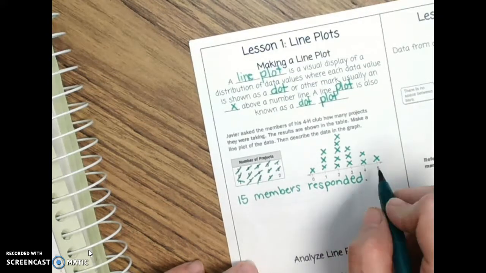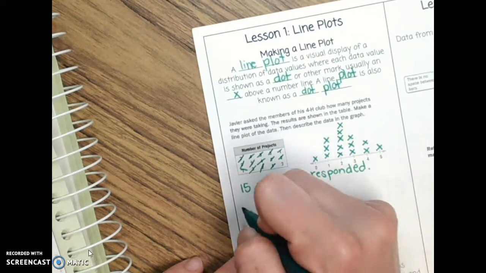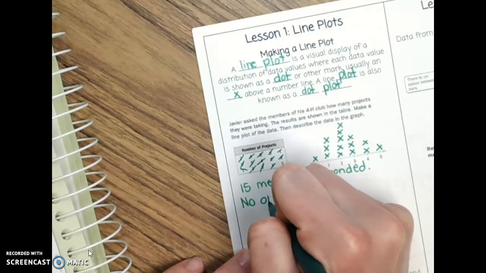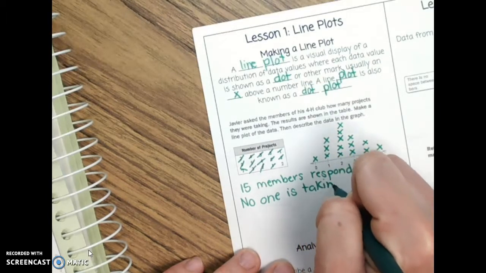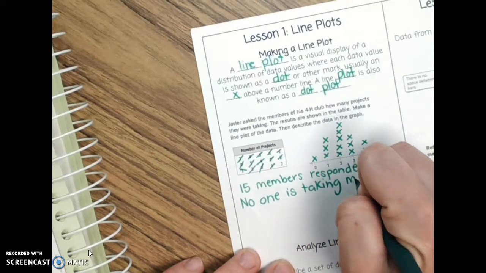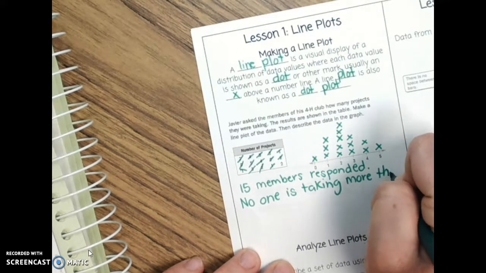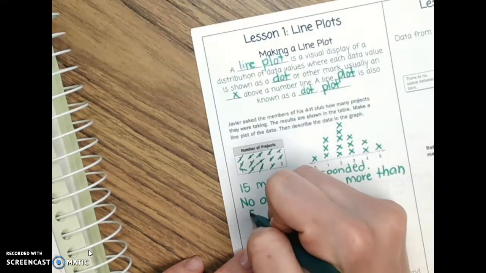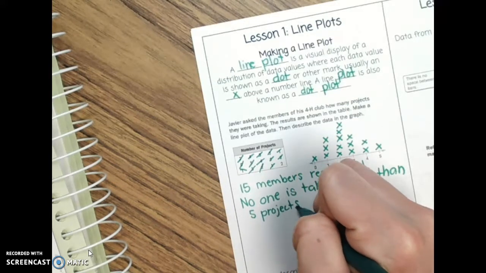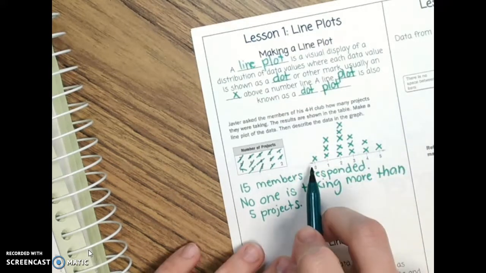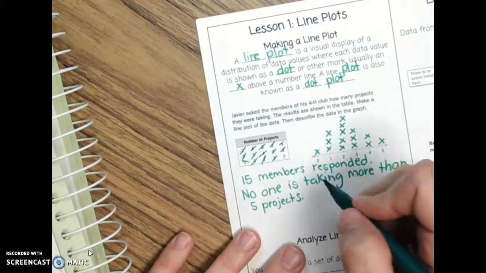See, no one's taking more than 5 projects because 5 is the biggest one. There's one member that's not taking any projects because they have 0.